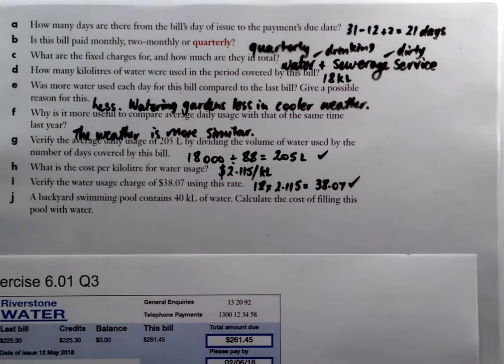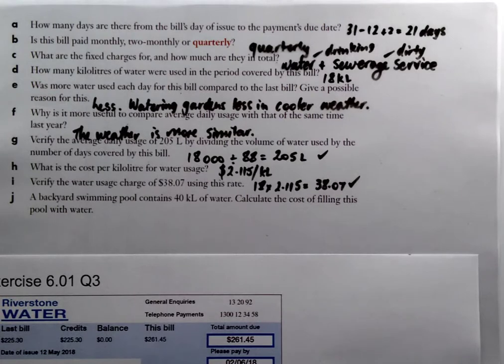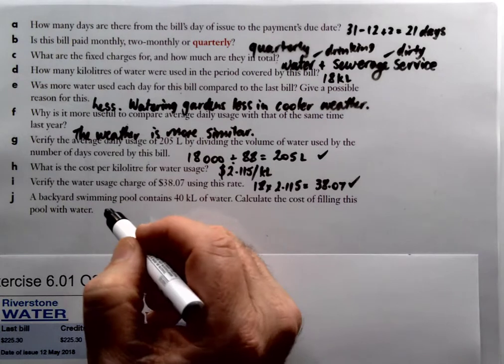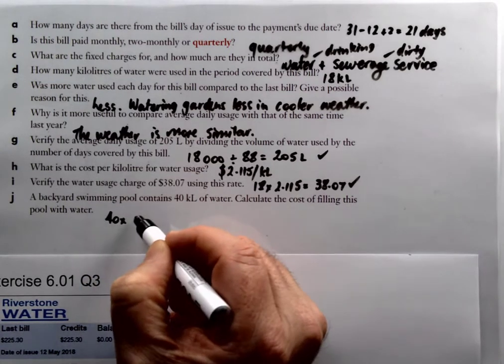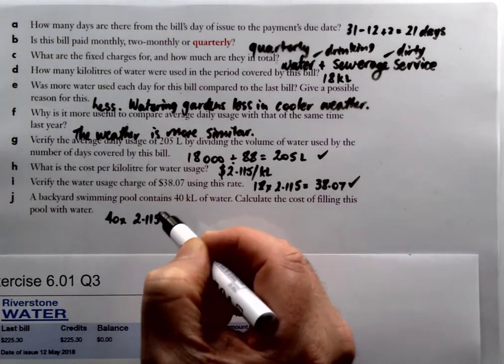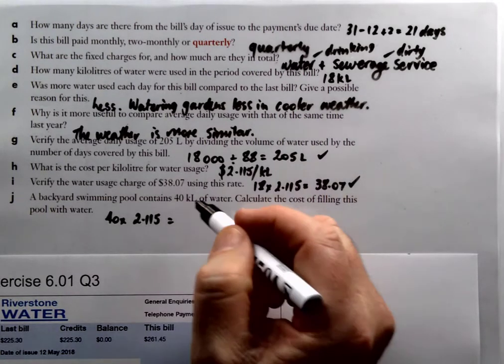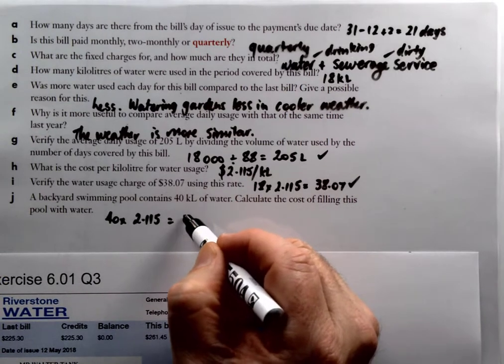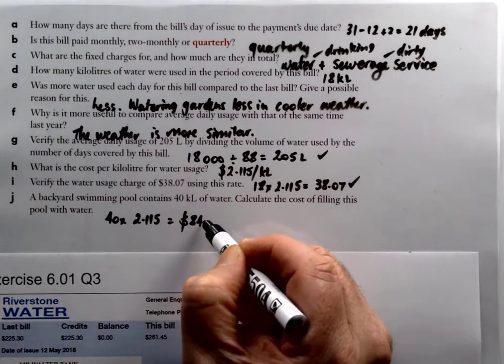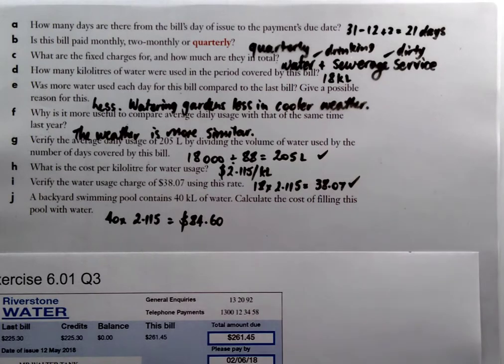Last question, a backyard swimming pool contains 40 kilolitres of water. Calculate the cost of filling this pool with water. So we just take the number of kilolitres, multiply it by the cost per kilolitre. Okay, we get a display of 84.6, which remember means $84.60.